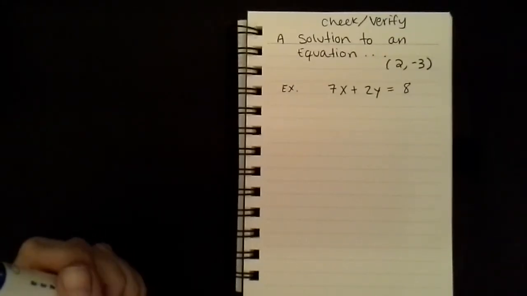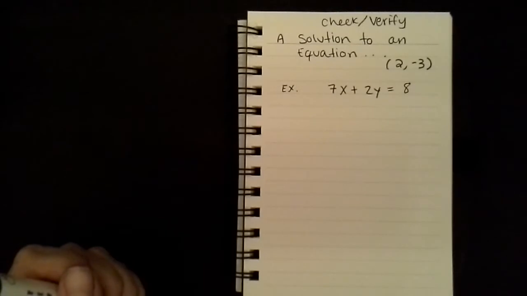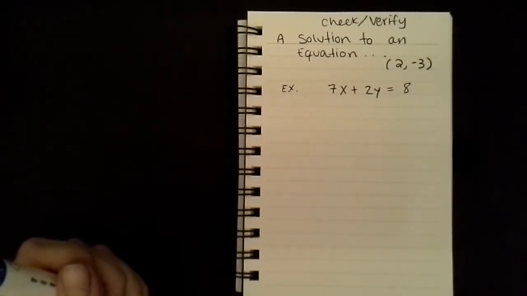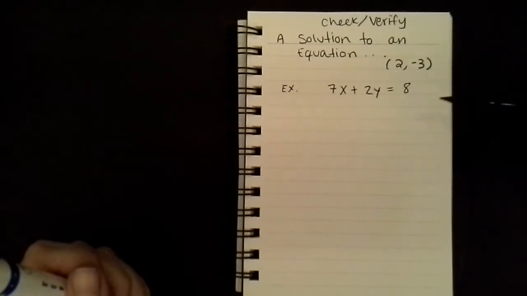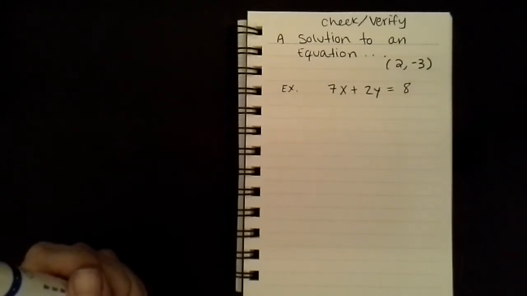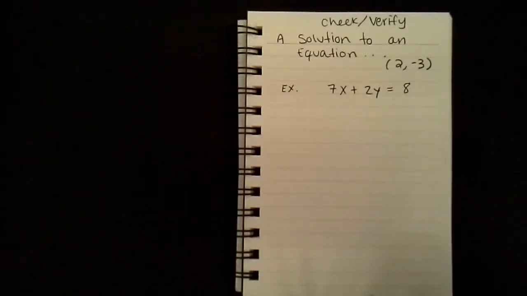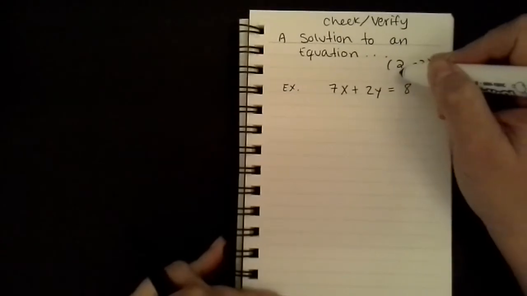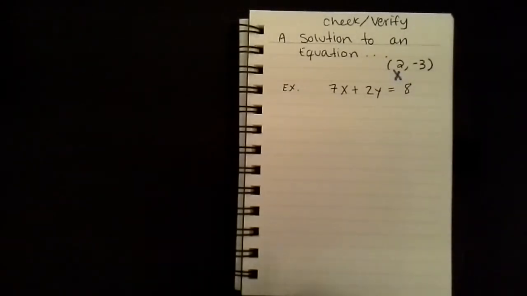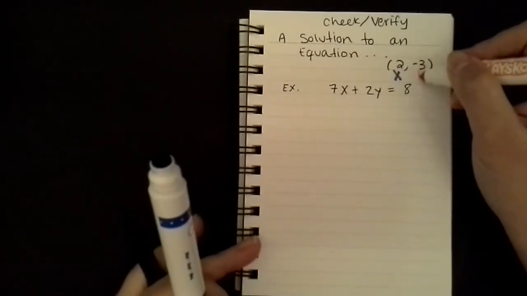I'm going to be reviewing how to check or verify a solution to an equation. So for example, given the equation 7x plus 2y equals 8 and the point (2, negative 3), notice that this is my x value and this is my y value.